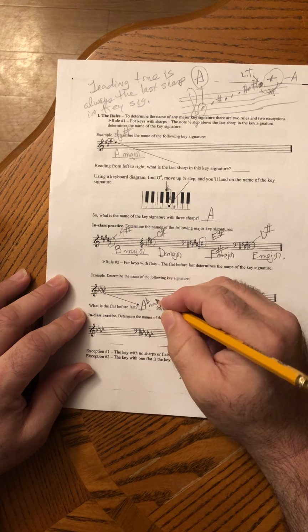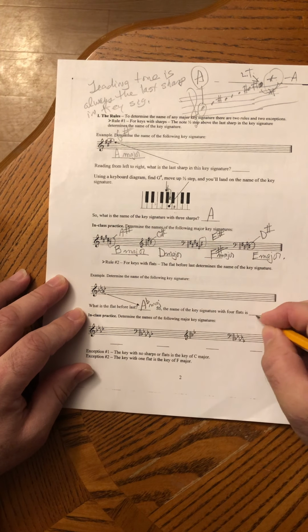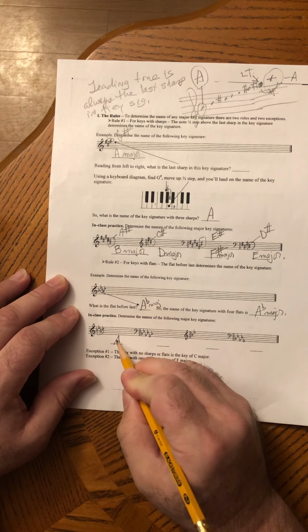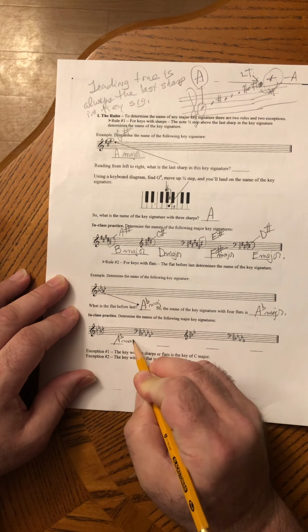So the name of the flat before last is A flat. The name of the key signature is A flat major. Okay, this is of course the same one. So that's A flat major.